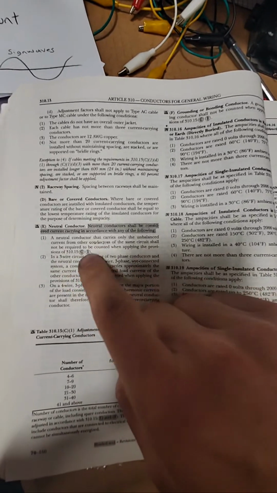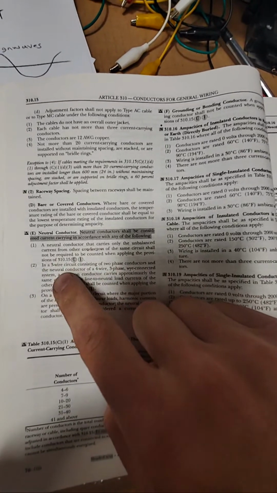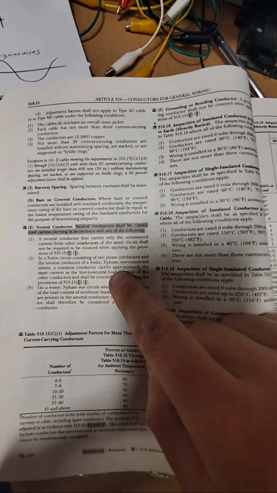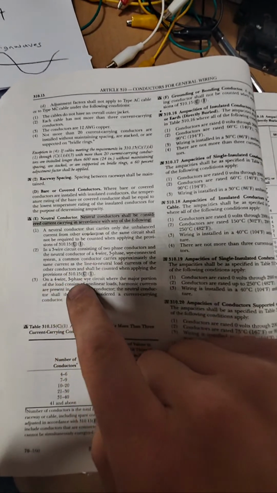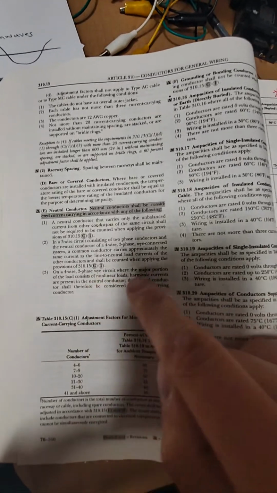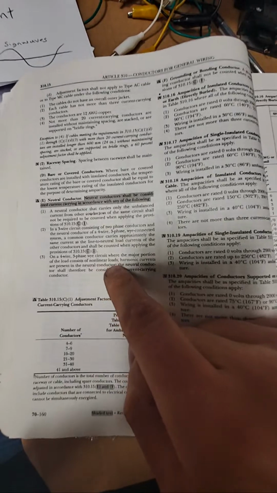We're going to draw this out for you. In a 3-wire circuit containing 2-phase conductors and a neutral, you're going to see that it carries approximately the same amount of current. I'm going to show you why that is. And then on a 4-wire 3-phase circuit, where the major portion of the load consists of nonlinear loads, we're going to talk about what those are. I'm going to show you why they carry current. What you need to know.